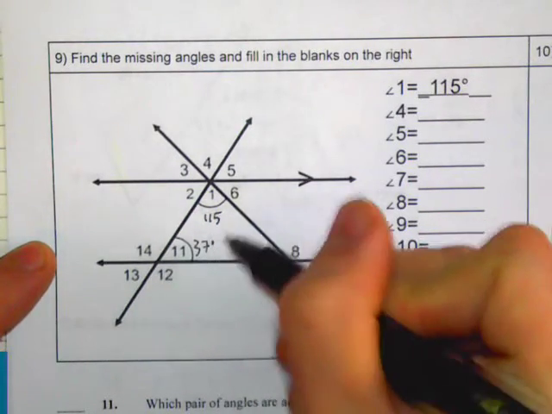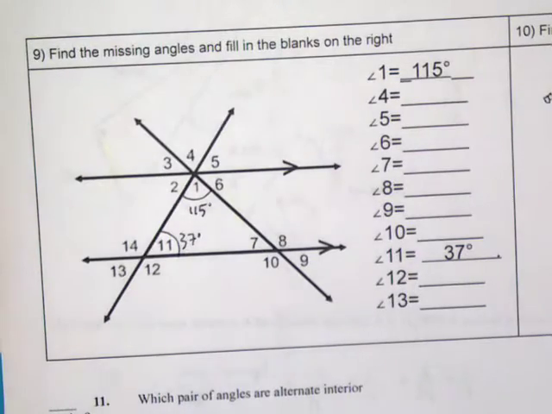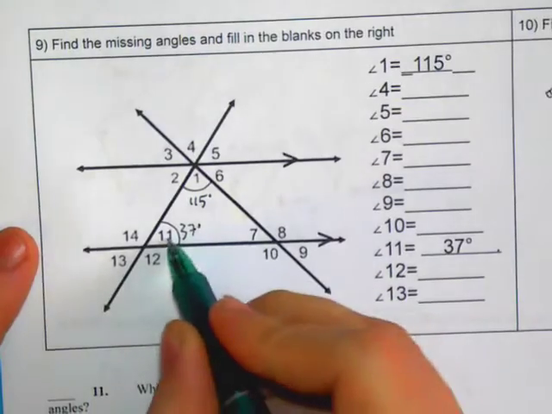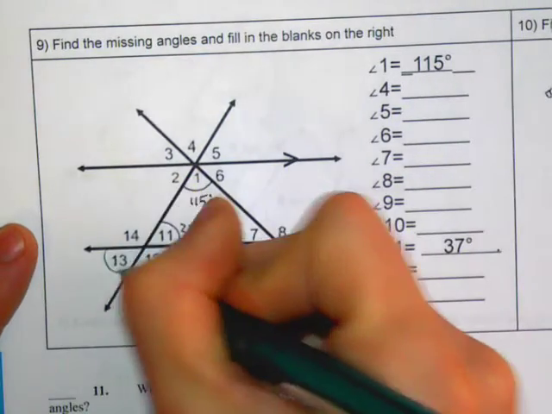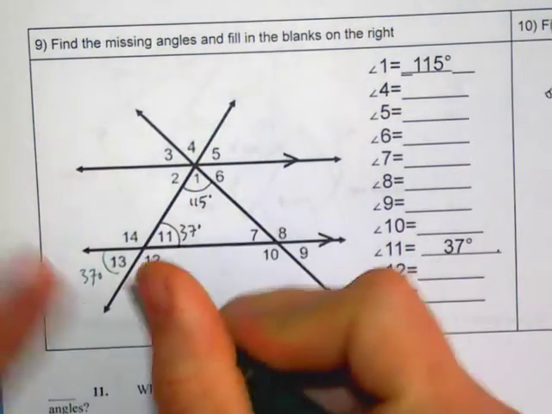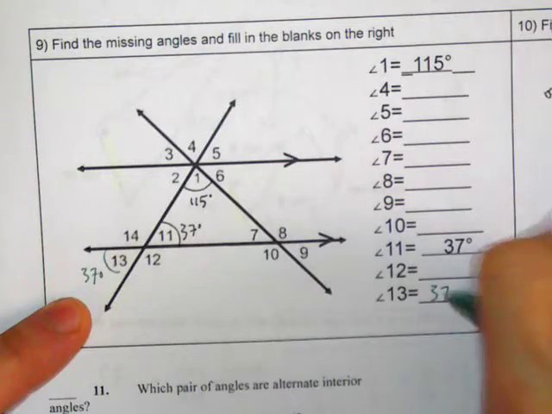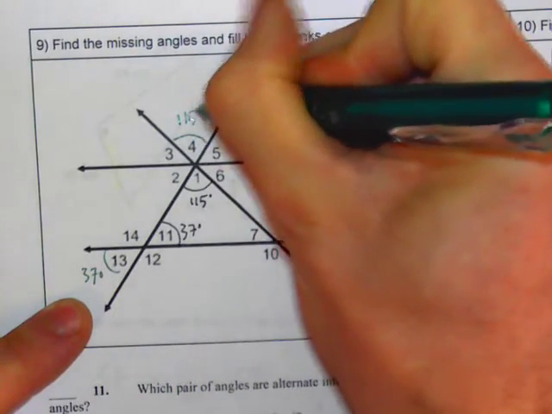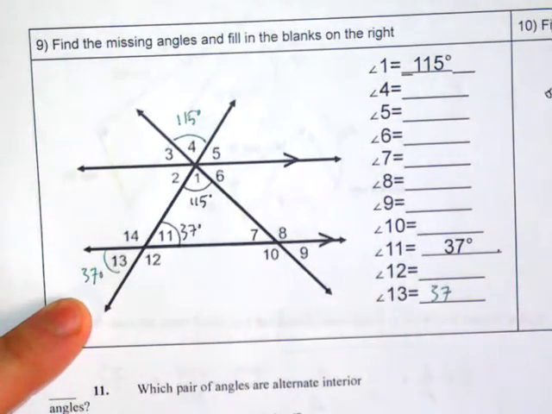Right off the bat, I like to do all the ones that I think are really easy. So I look for vertical angles. So 11 and this one are going to be 37, right? So then I would go over to 13 and label that as 37. If this is 115, the one across from it here is going to be 115 also.